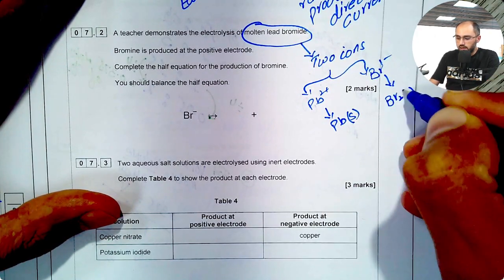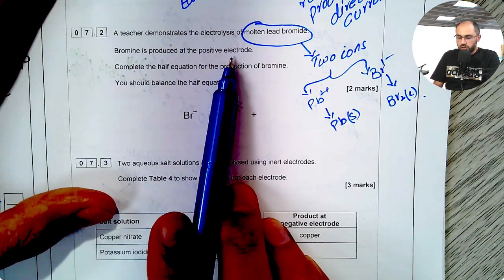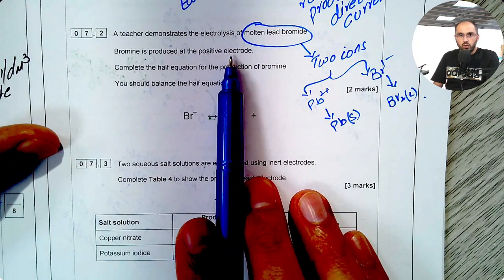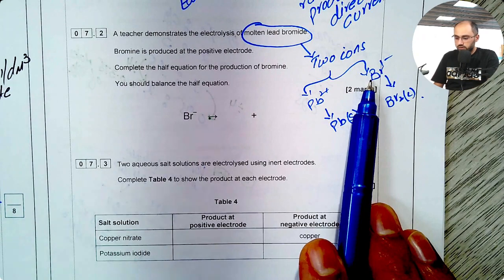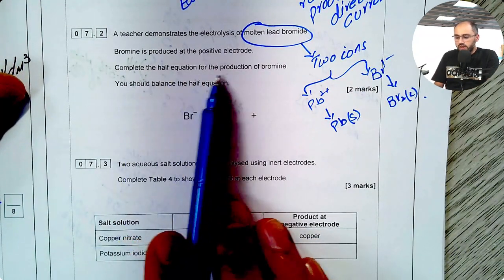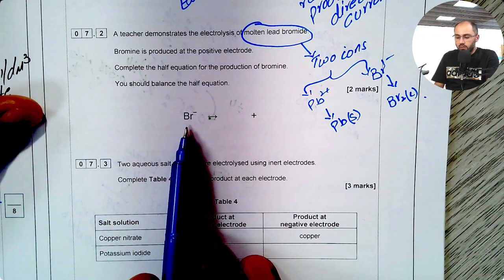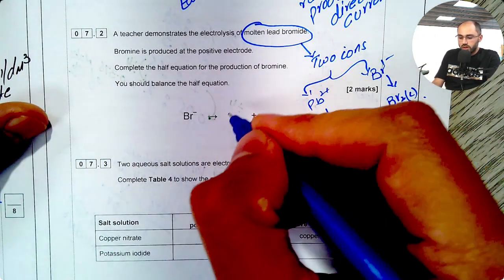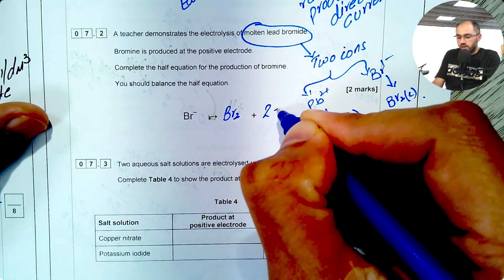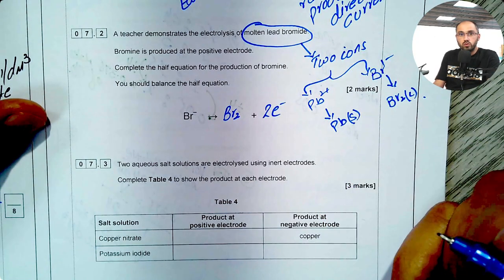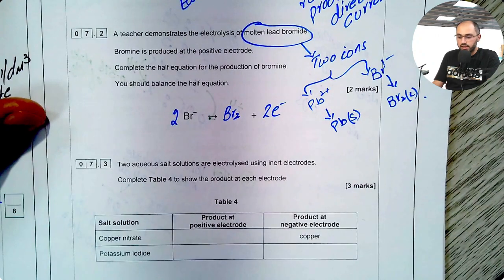You can say liquid. Here it says bromine is produced at the positive electrode, and that's true because bromide ion has a negative charge, so it will be attracted towards the positive electrode. Complete the half equation for the production of bromine. You should balance the half equation. So we've got Br minus, it will change into Br2, and each bromine will release 1 electron, so in total there will be 2 electrons released. Now to balance this equation, I'll have to put 2 before Br minus.